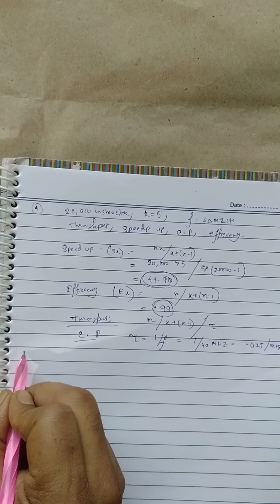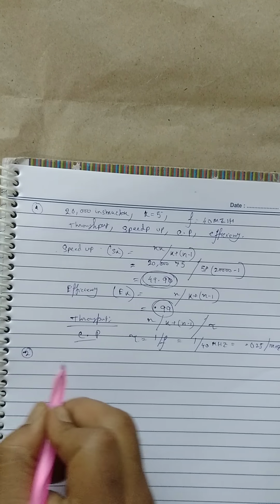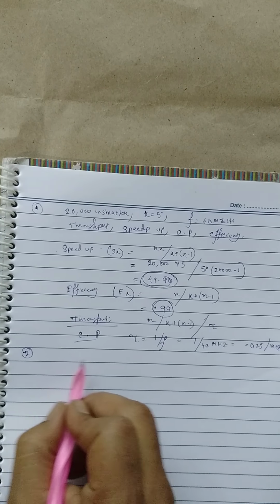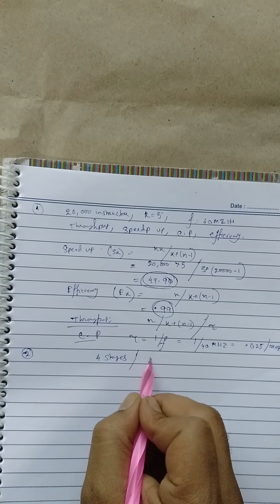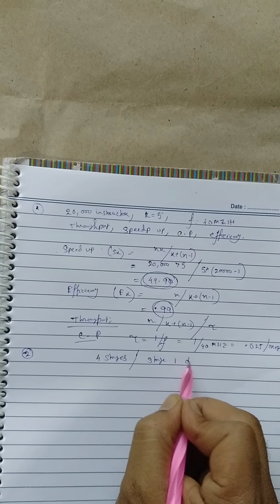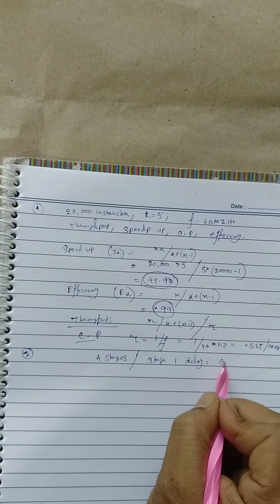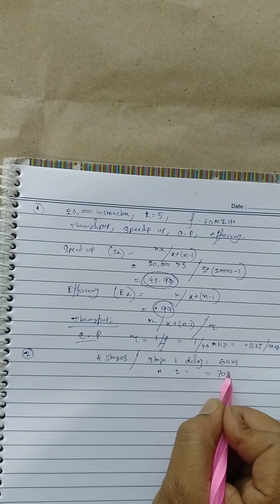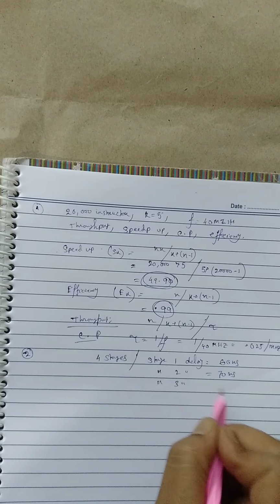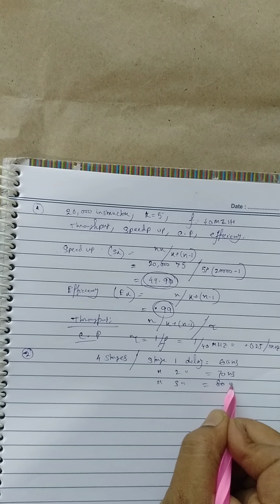Let us take another example. The problem is that in a pipeline processor there are 4 stages. Stage 1 delay equal to 60 nanoseconds. Stage 2 delay equal to 70 nanoseconds. Stage 3 delay equal to 80 nanoseconds.